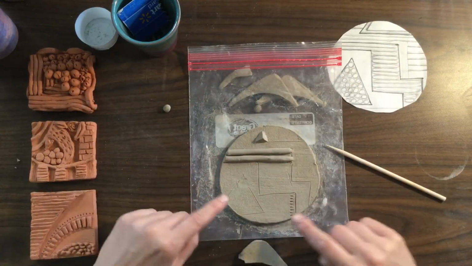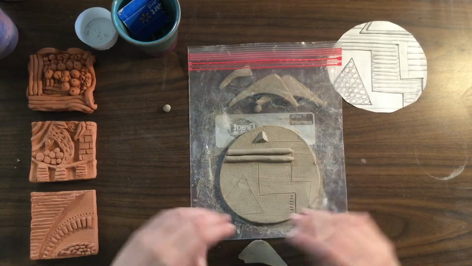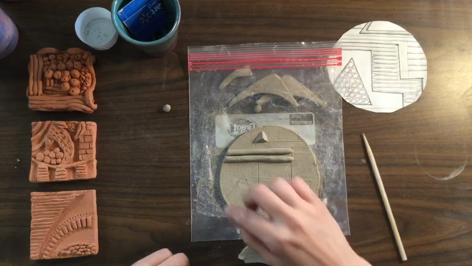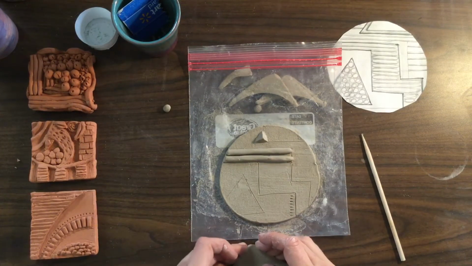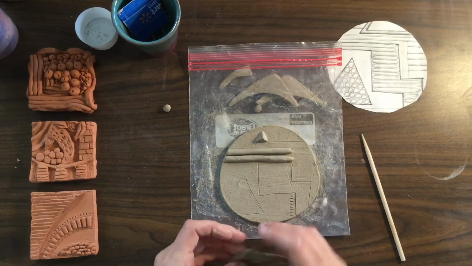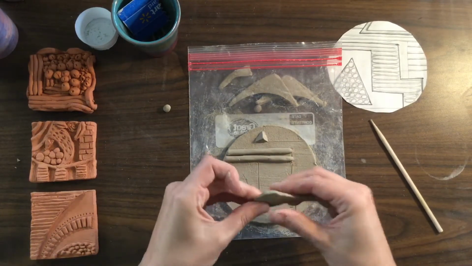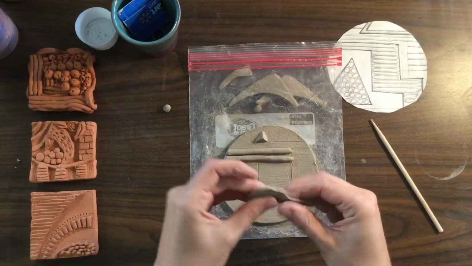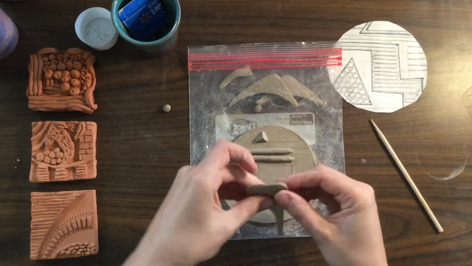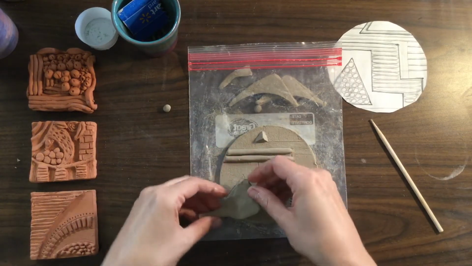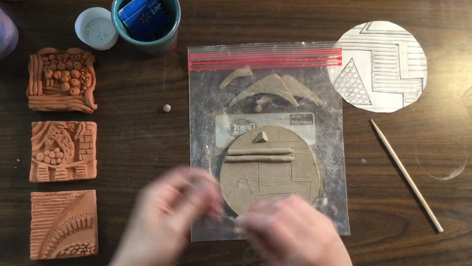I am going to make this entire triangle area right here an area that is raised up so that I can draw some designs into it without having to worry about carving down in there too deep. So I'm going to take this extra little guy and squish it a little bit flatter so that maybe I can make it a little bit larger.